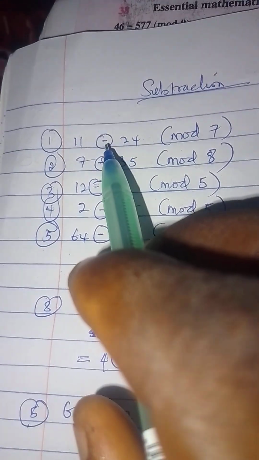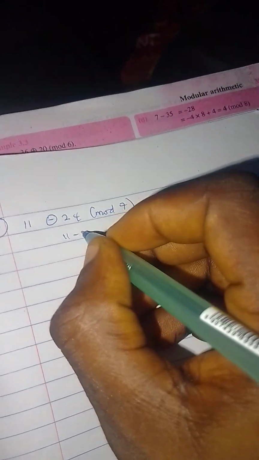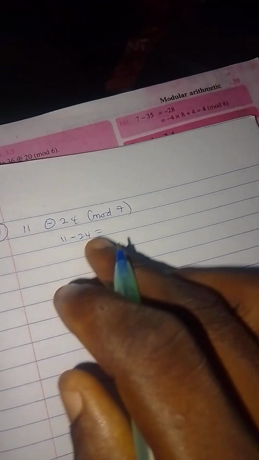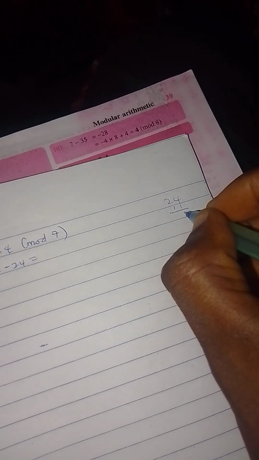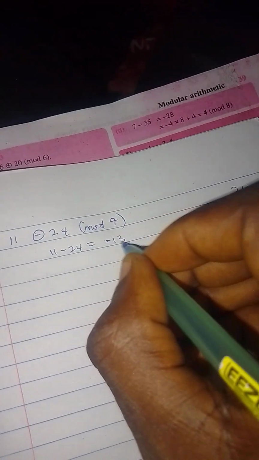But if you observe these other ones, when I solve, it's going to give us something negative. Let me just make it snappy so the video won't be long. 11 minus 24 mod 7. Alright, so let's solve. Now you see that 11 minus 24 is already something negative. What is 11 minus 24? It's like saying, what is 24 minus 11? That's 13. So it's going to be minus 13.